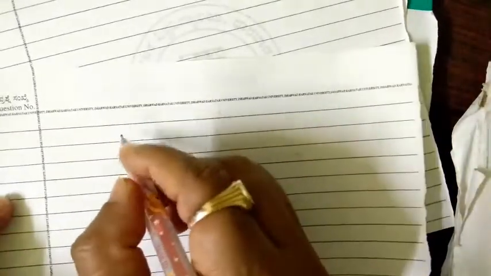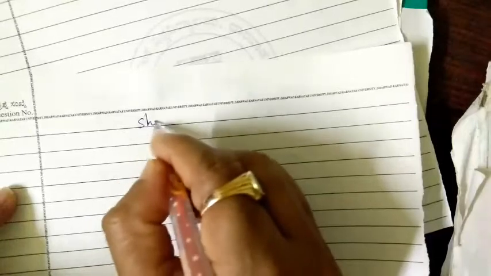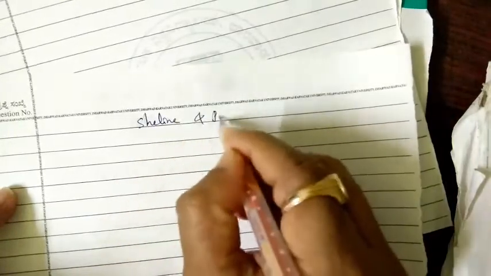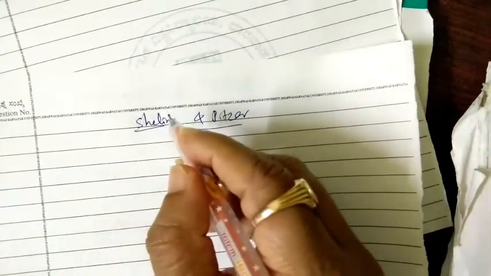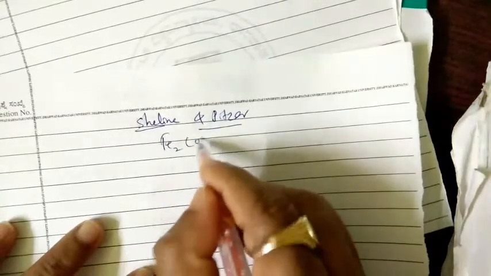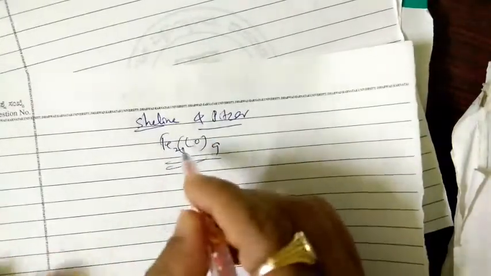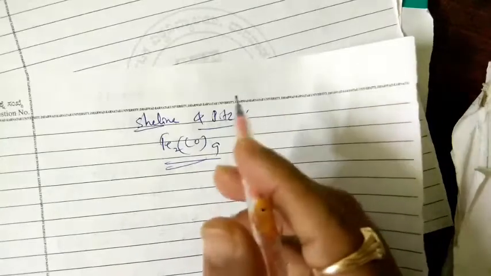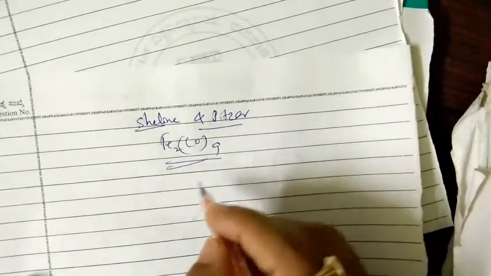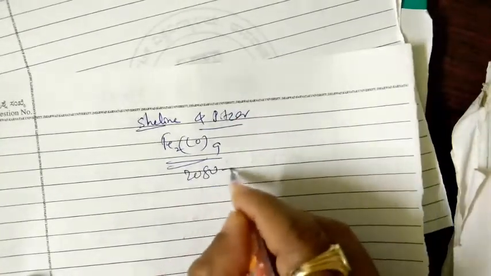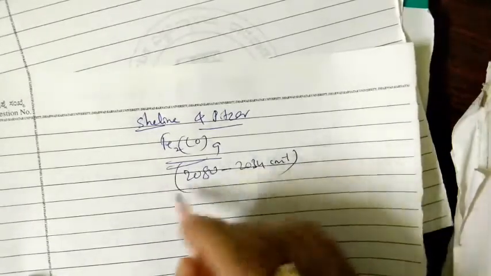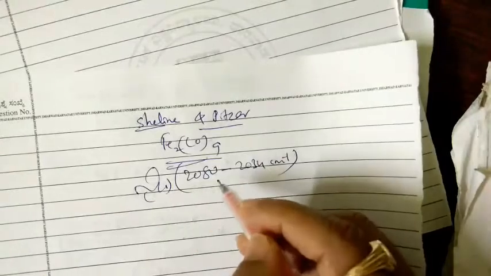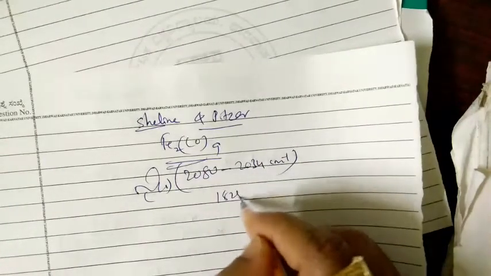Even the scientists Schilling and Pitzer measured the IR spectrum of Fe2(CO)9. They studied the IR spectrum of this compound and observed two terminal frequencies at 2080 and 2034 per centimeter, and one bridging frequency at 1828 per centimeter.